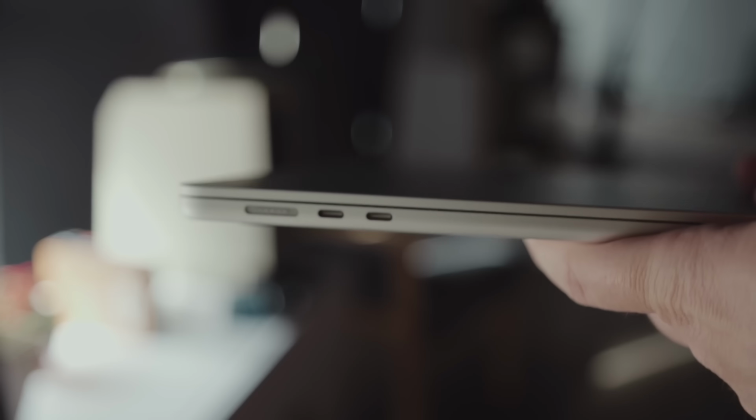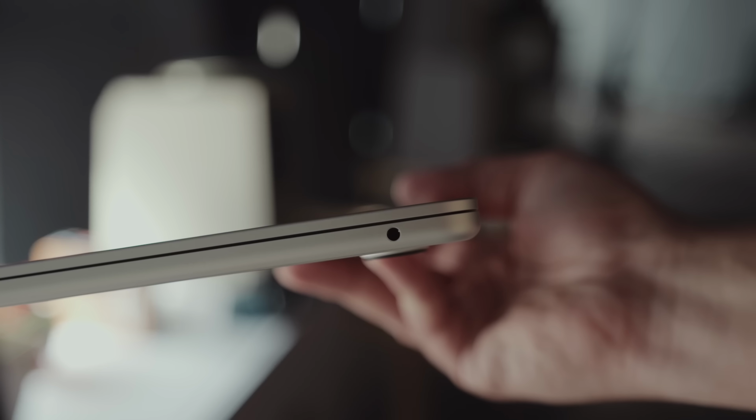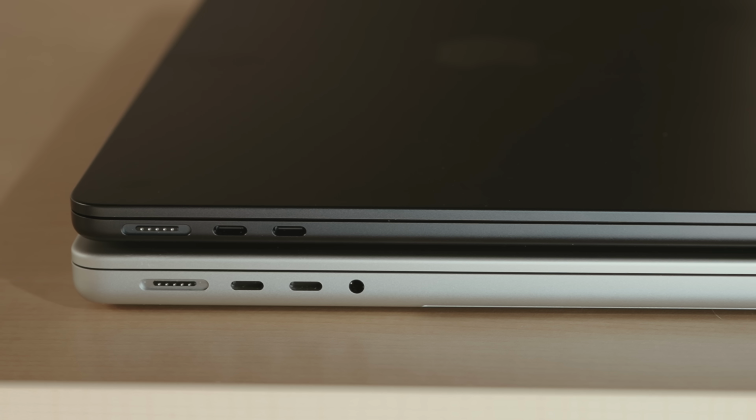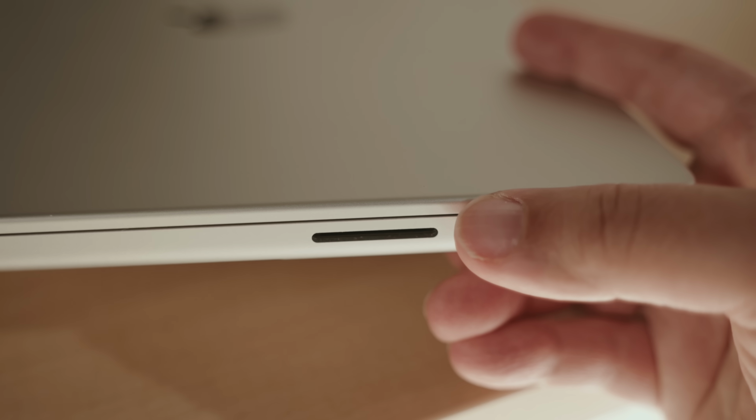Another major difference is the port situation, especially on the MacBook Air. It's very minimal. You do get your MagSafe for charging, and then you have two USB-C Thunderbolt / USB 4 ports and a 3.5mm headphone jack on the other side, and that's it. There's nothing else. Now, the MacBook Pro offers the same thing. You get the MagSafe port, and then you get the two Thunderbolt / USB 4 ports, but then you also get an HDMI 2.1 port and SD card slot, as well as that 3.5mm headphone jack.